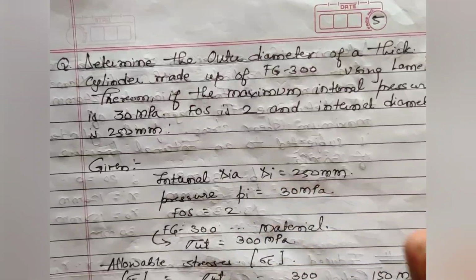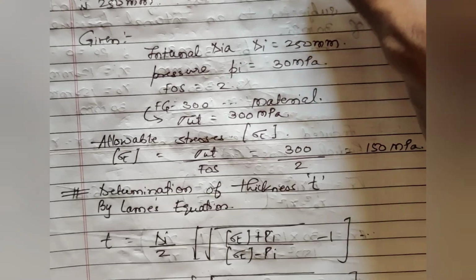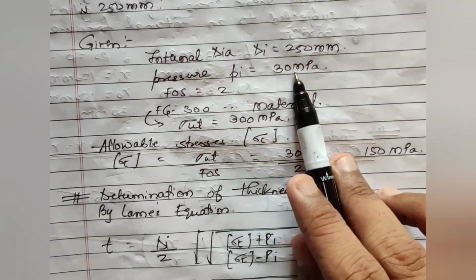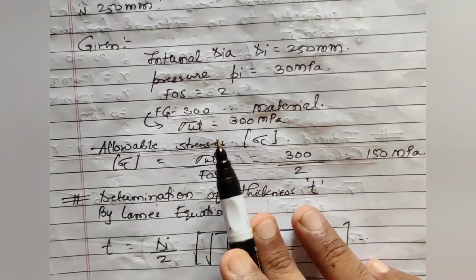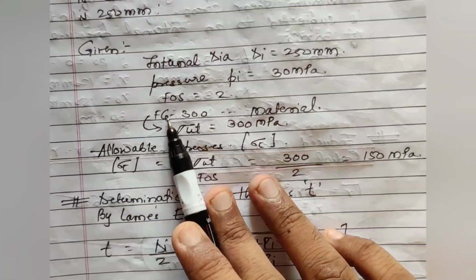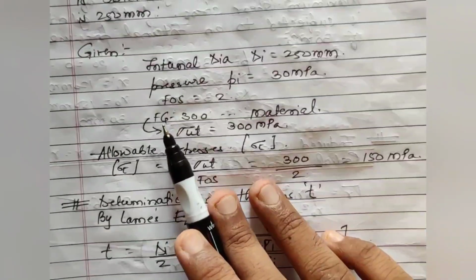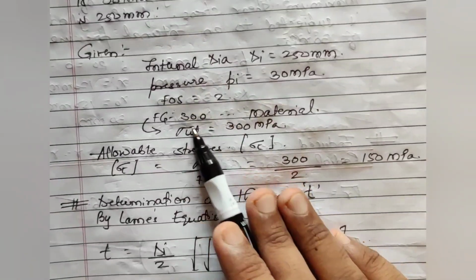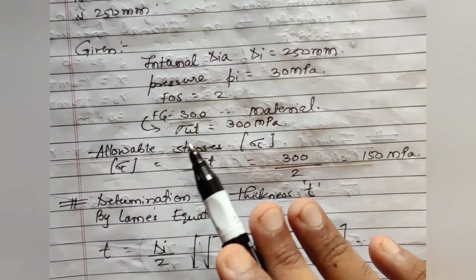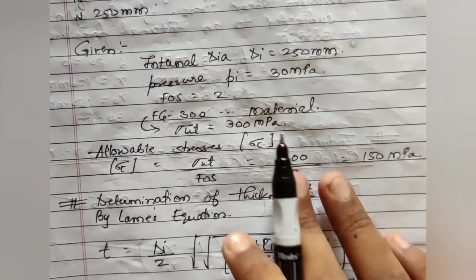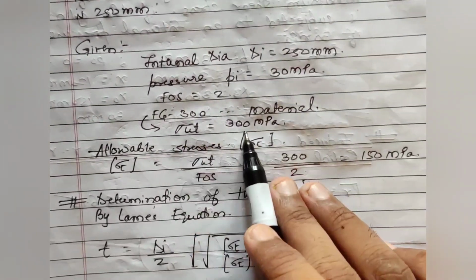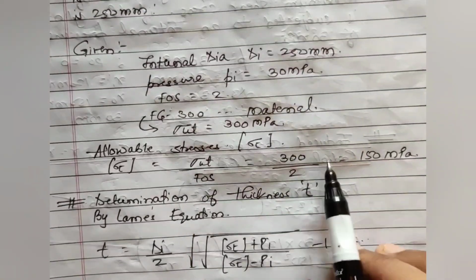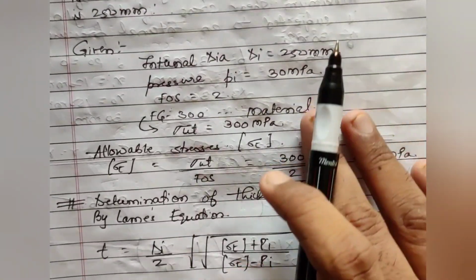FOS is given, so let us write down the given data. Internal diameter is 250 mm, pressure is 30 MPa, FOS 2, and the strength for this material, it is grey cast iron, so this is mentioned with a number. Here this number ultimately becomes your sigma_ut, which is the ultimate tensile strength of the material. So sigma_ut is 300 MPa. Allowable stress sigma_t will be sigma_ut/FOS, so it will come out to be 150. Now we have to determine the outer diameter.